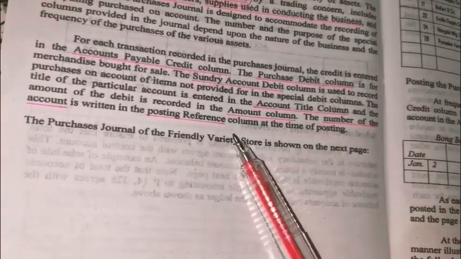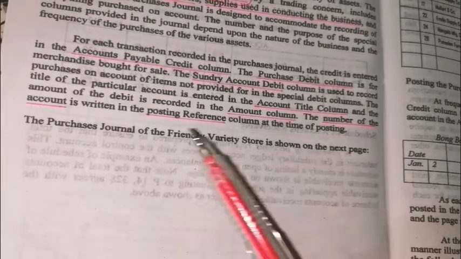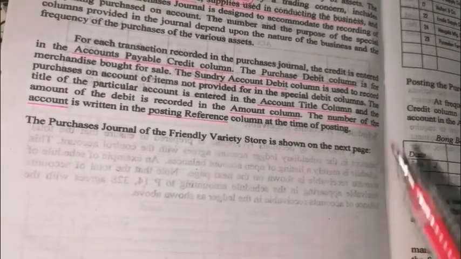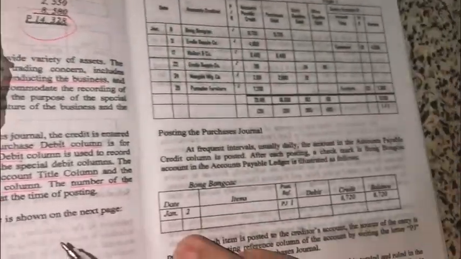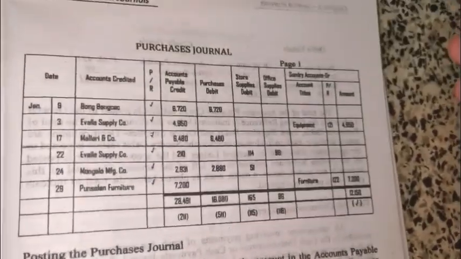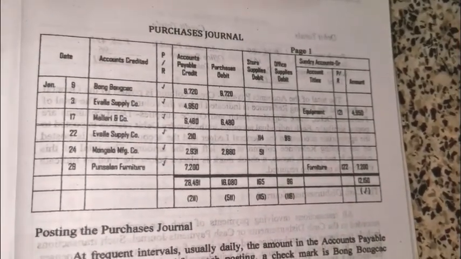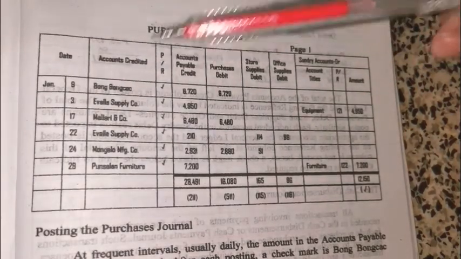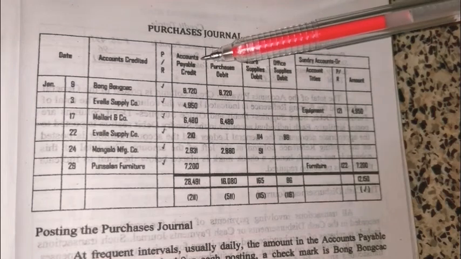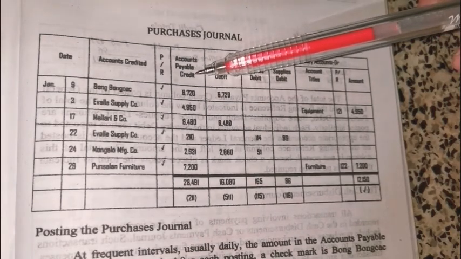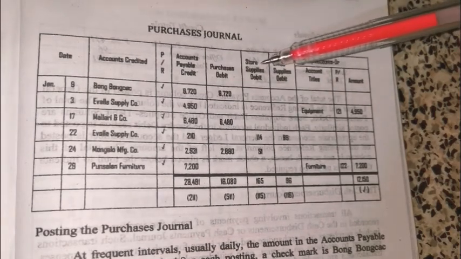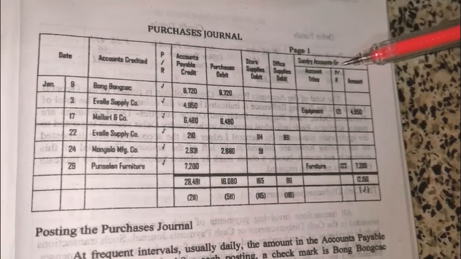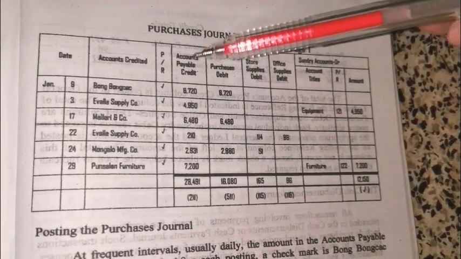Meron tayong account title column, amount column, and the number of account, which is in the posting reference. So for you to imagine this, meron tayong sample ng purchase journal. Yan yung sinasabi ko kanina. May date, accounts credited, may PR. So, accounts payable, credit, purchases, store supplies, office supplies, and then, ayun no, may sundry account.